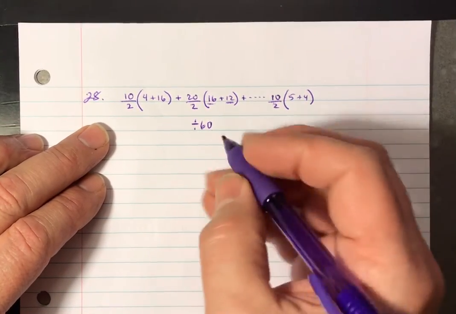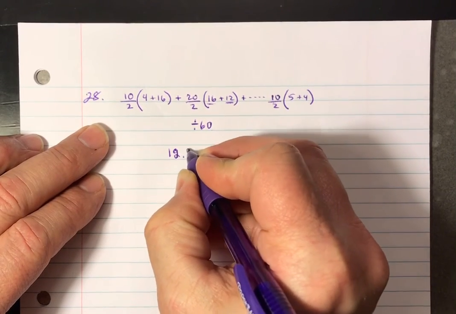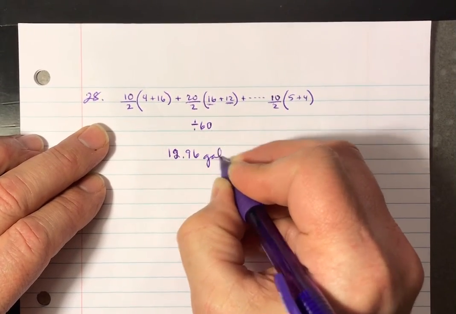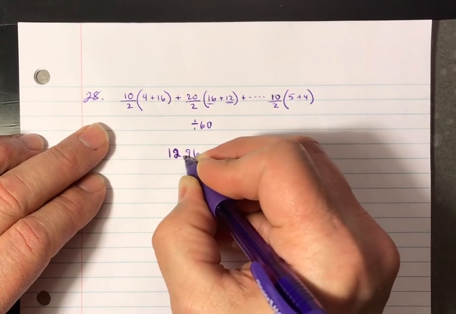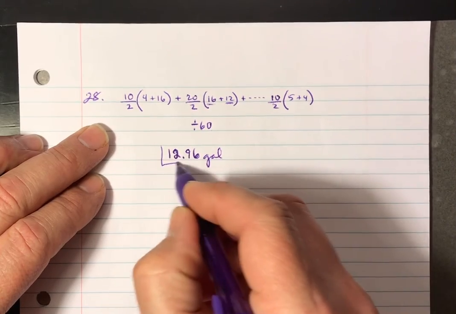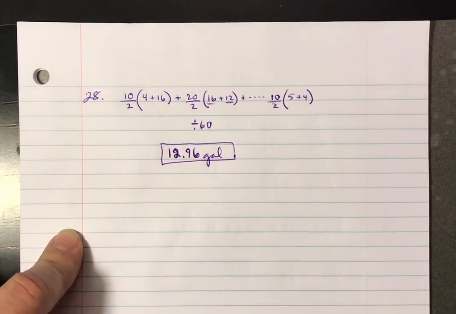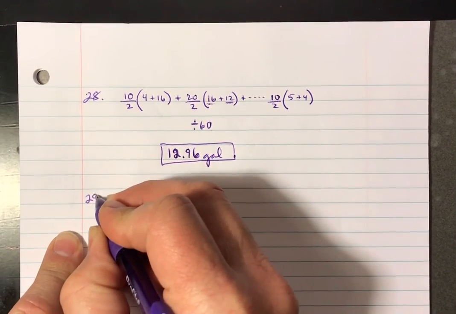And if you divide by 60, then we would get 12.96 gallons. So over that 90-minute flight, about 12.96 gallons would have been consumed.